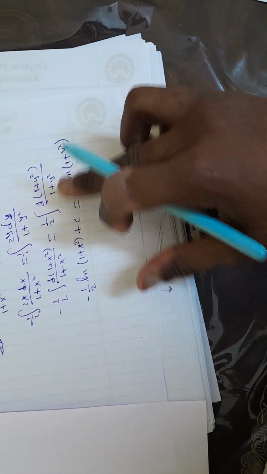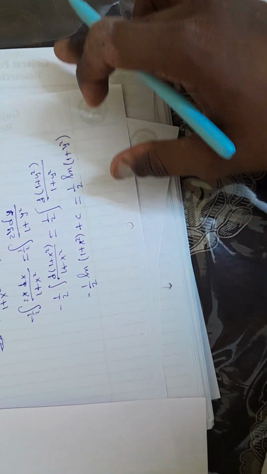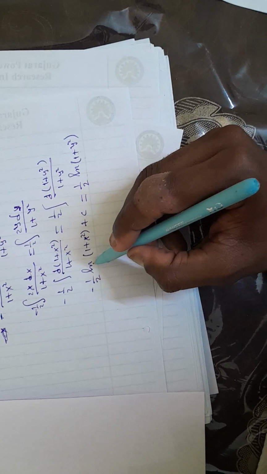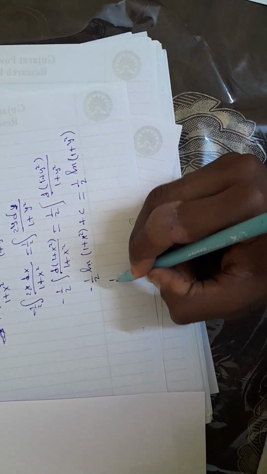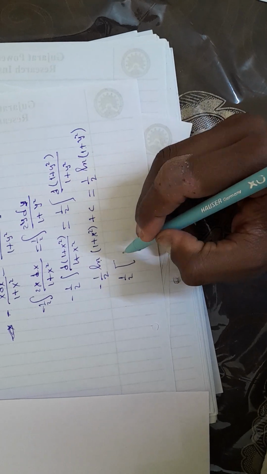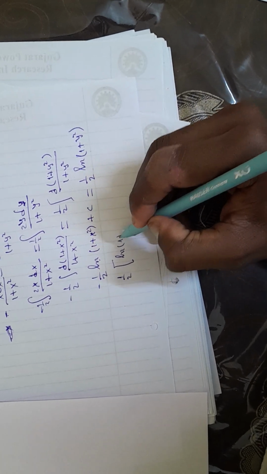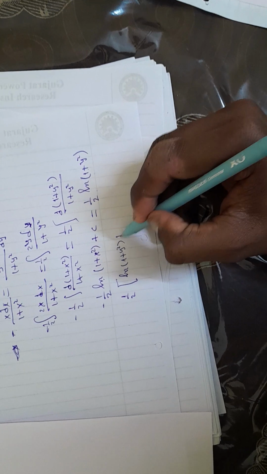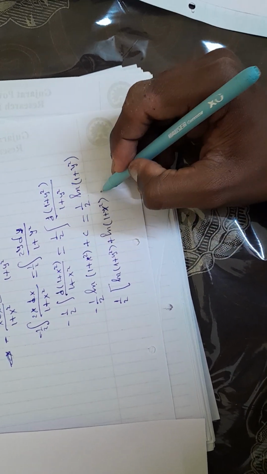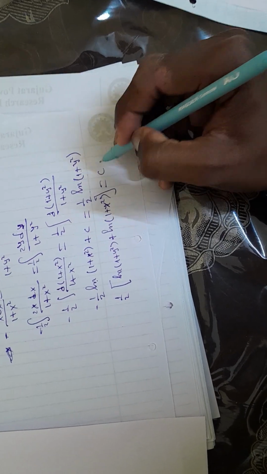You can just play a little bit. Suppose you join this guy and this guy. It is negative, go there positive, and then multiply all by 2. What you're going to have: first, send this one in here. This will be 1 by 2 positive ln of 1 plus y squared plus ln of 1 plus x squared, equal to c.